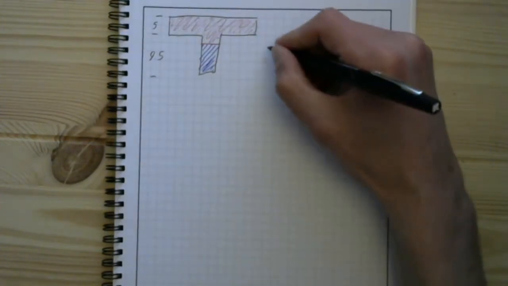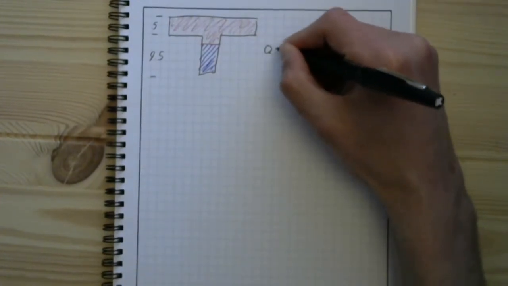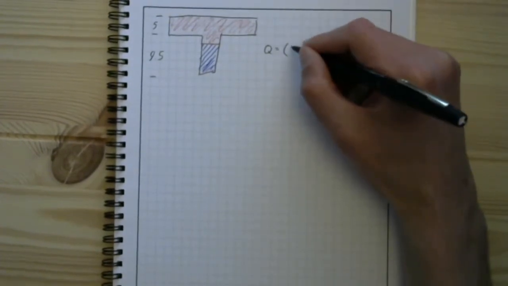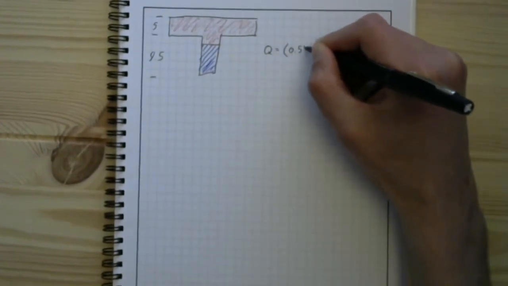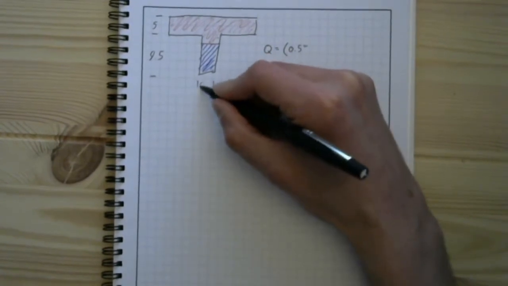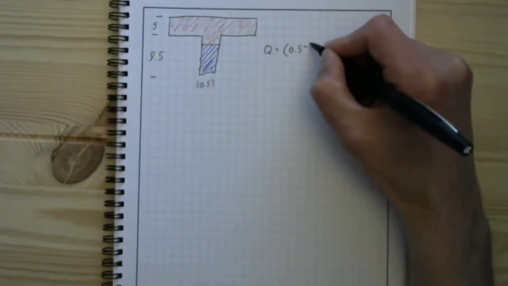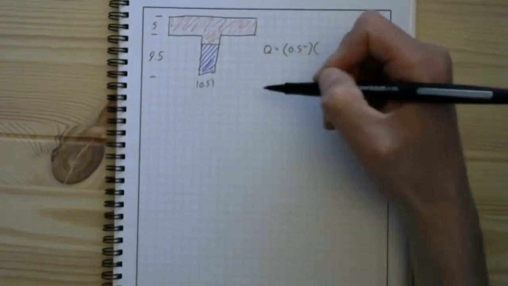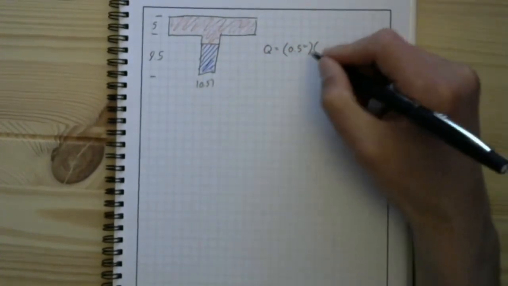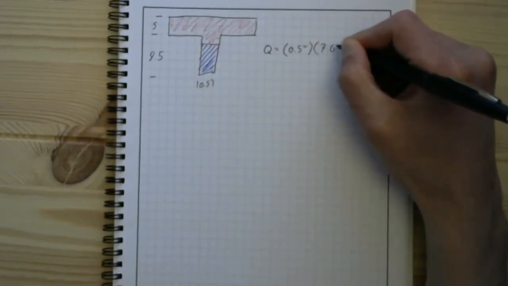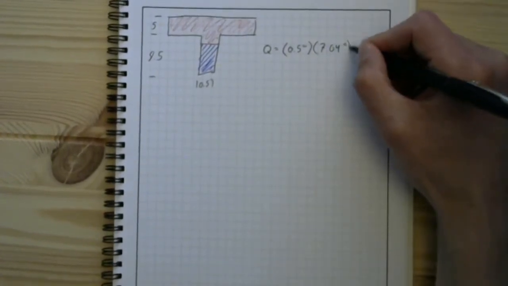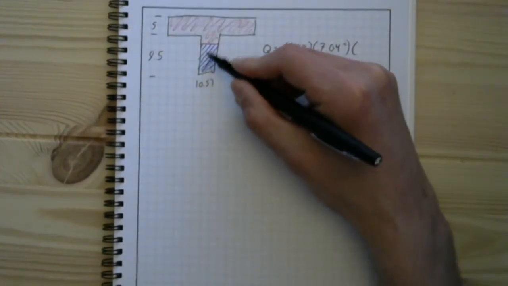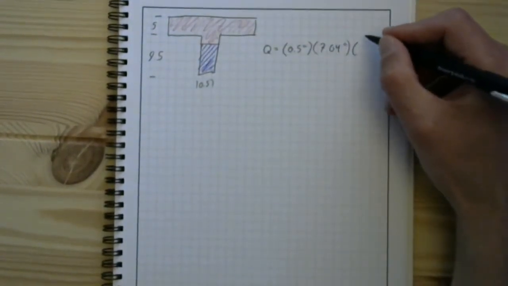We can do that by saying that the area is going to be this 1/2 inch right here times this height, which just happens to be where we said the neutral axis was, right? 7.04 inches, times the lever arm, which is just going to be from the centroid of this shape to this point, just 1/2 of 7.04.